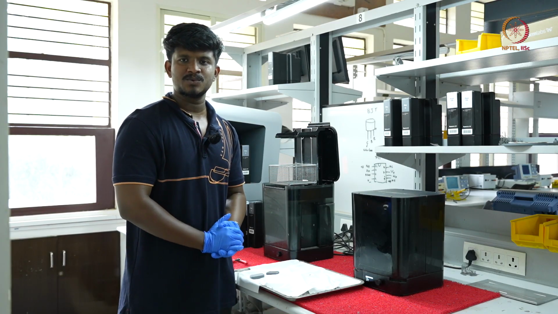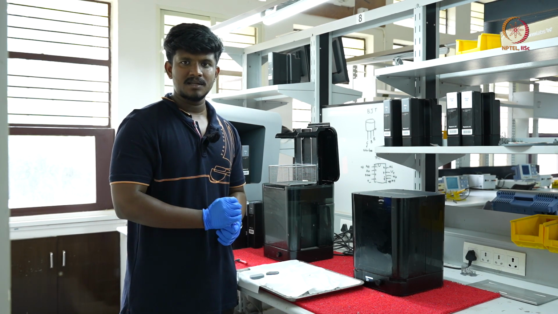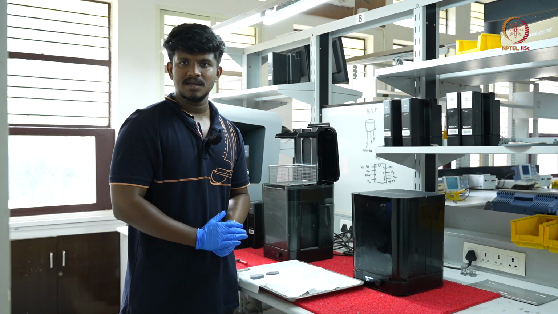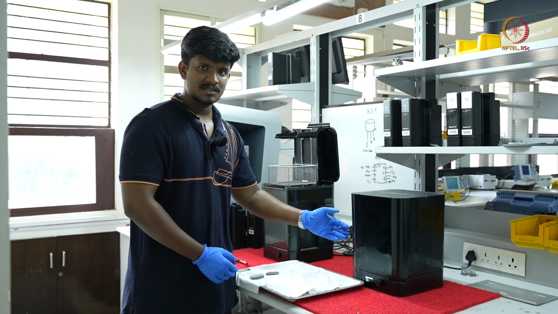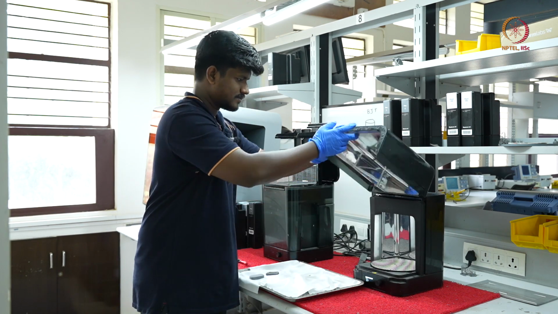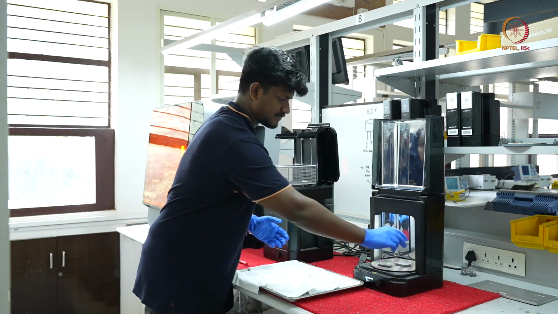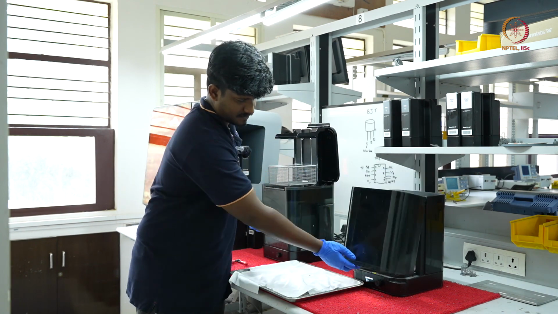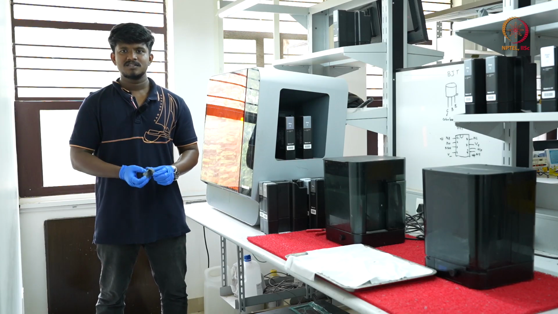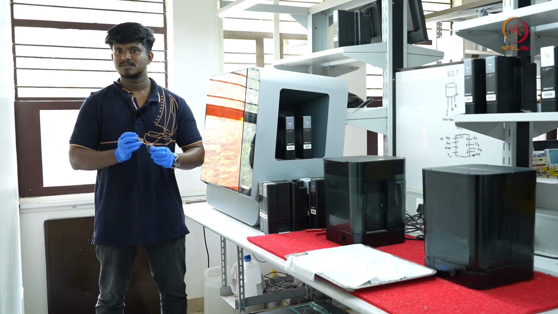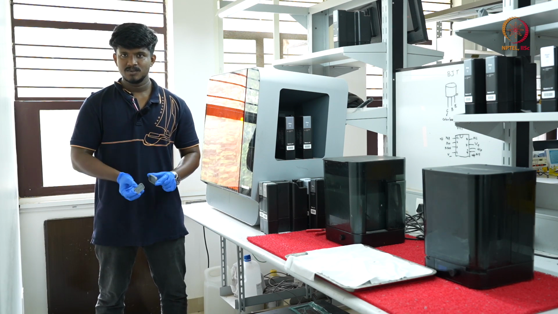Now the final step is curing our printed part. We will keep it under UV light for around 30 minutes at a temperature of around 60 degrees Celsius to completely cure our part. We have a UV curing station here. We'll keep our parts here. Once curing is completed, your entire post-processing procedure is completed. Now you can use this part in your actual use cases.